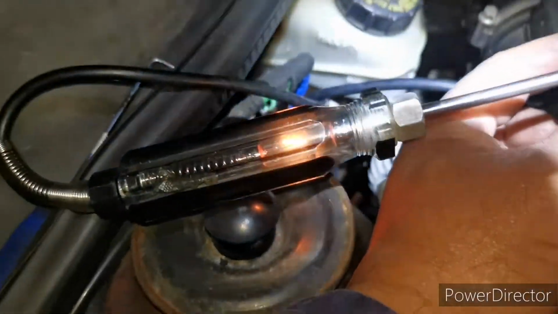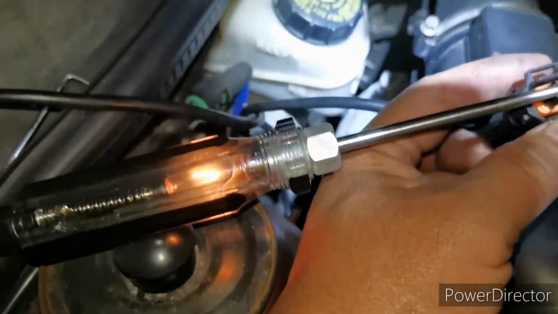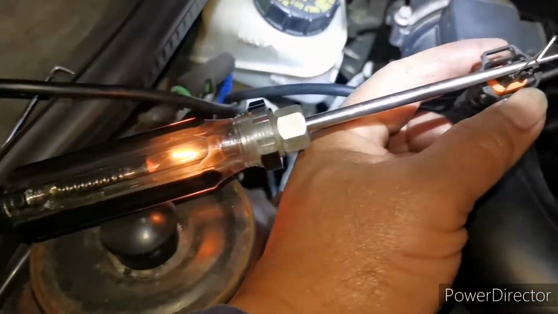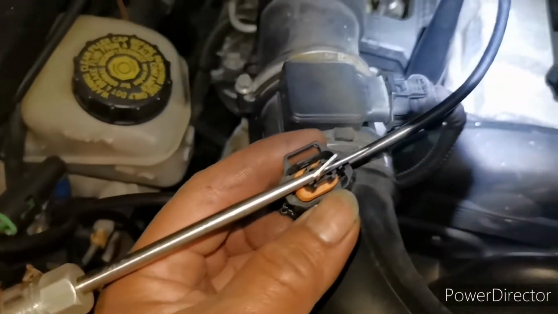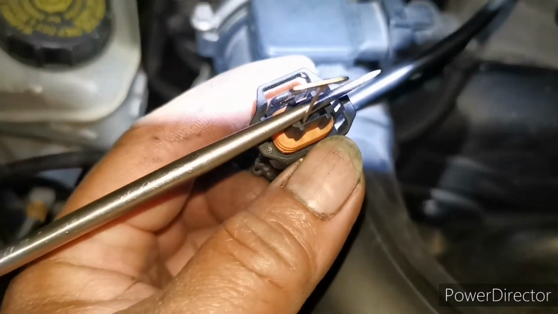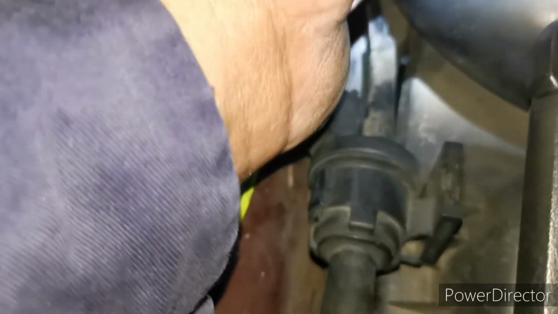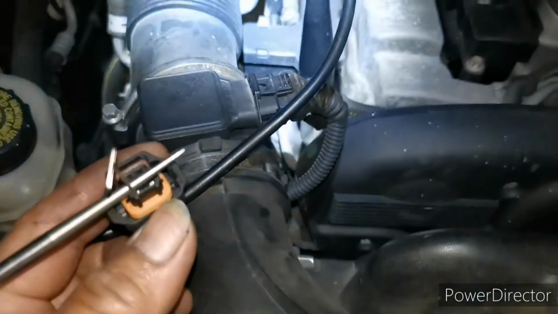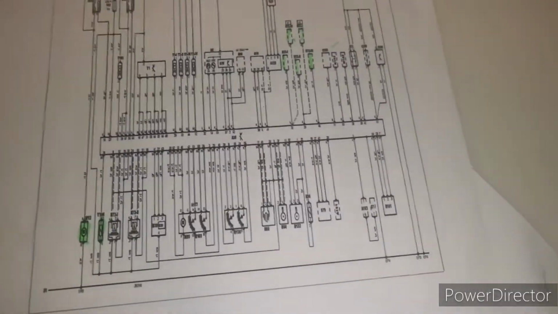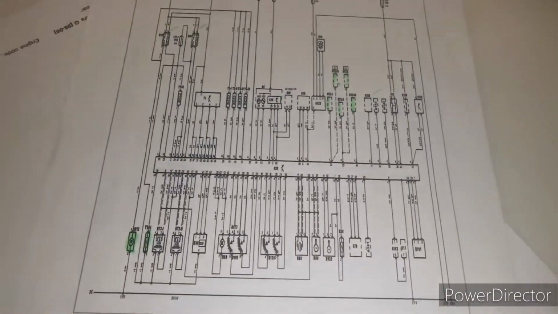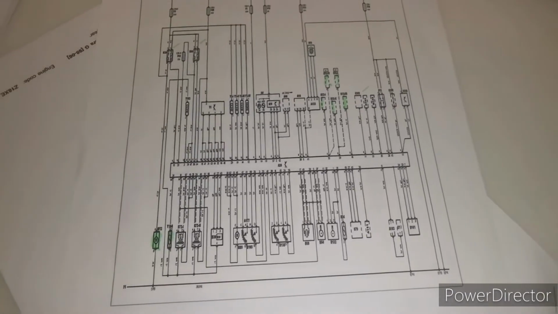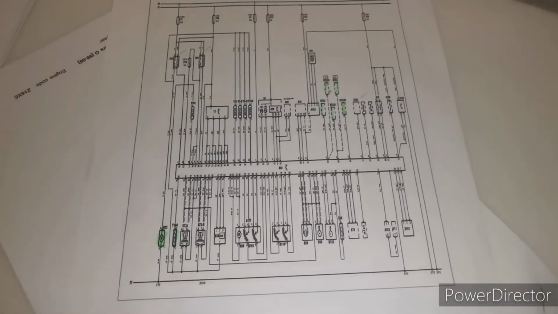Okay, guys, as you can see, our test light is on. It's attached on one of the terminals of the socket of the valve. So as far as I know, that is the purge valve. So okay, guys, this is the wiring diagram of this vehicle, which is a Holden Astra, year 2000 model, guys.